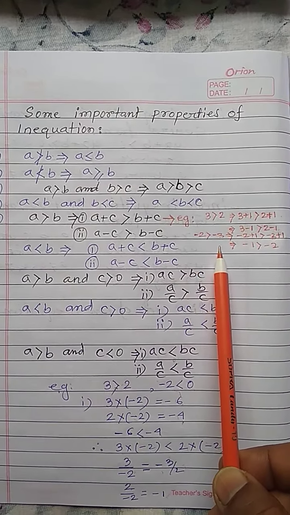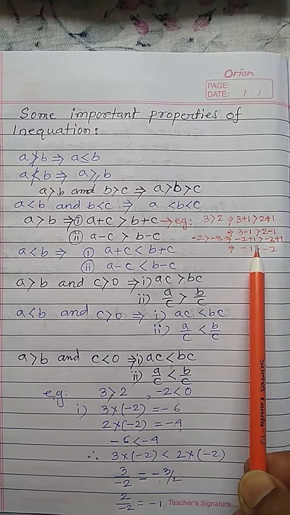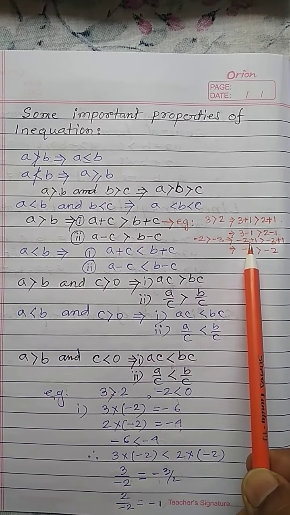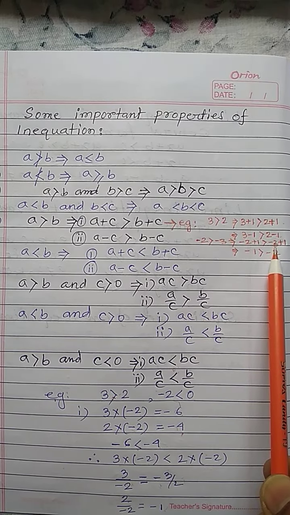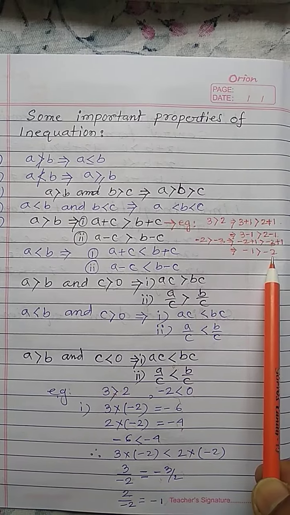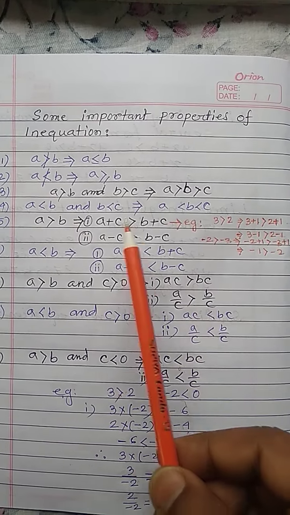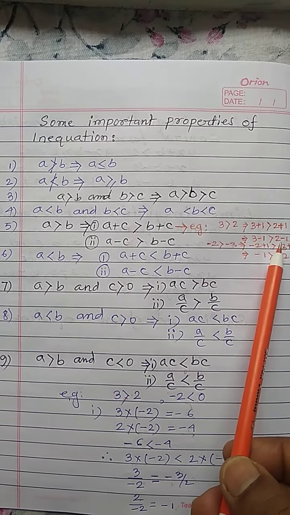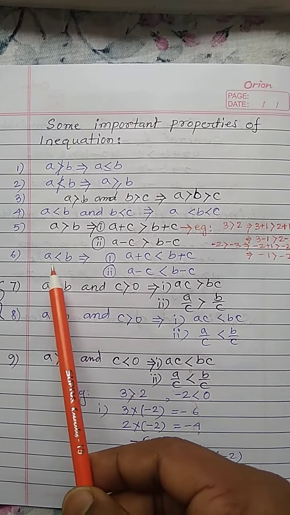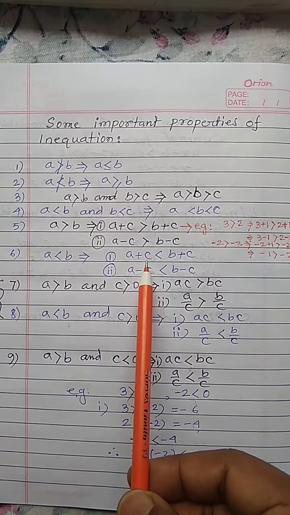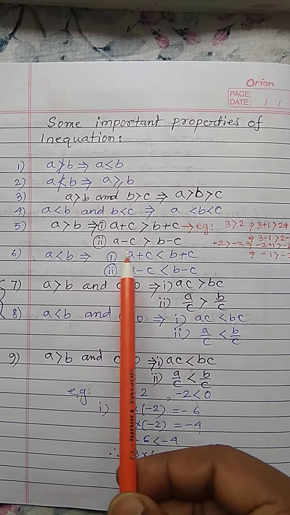Minus 2 is greater than minus 3. If we add 1 to both sides, then we get minus 2 plus 1, that is minus 1, and minus 3 plus 1, that is minus 2. And minus 1 is greater than minus 2. So the formula is true.